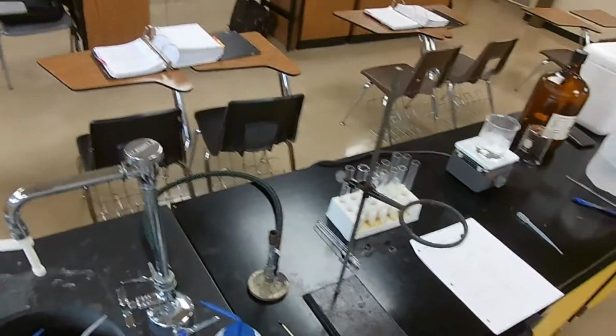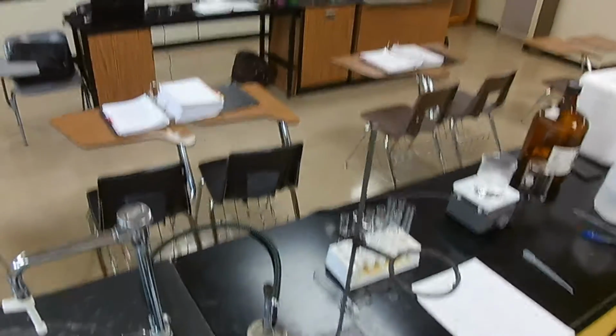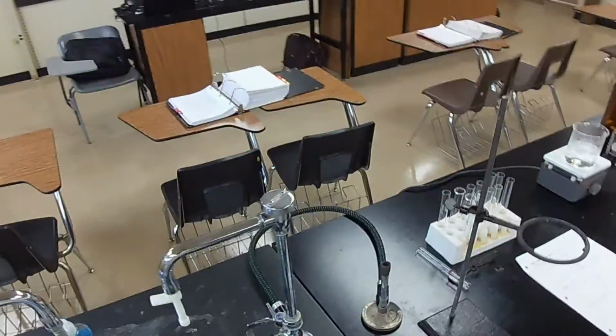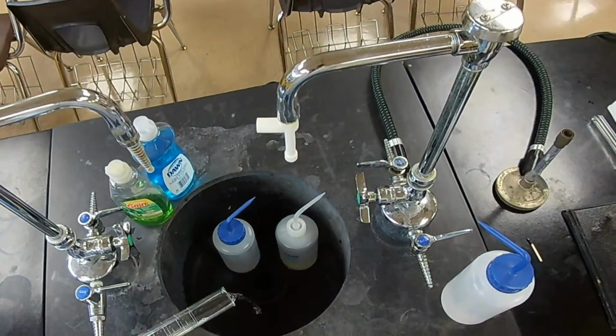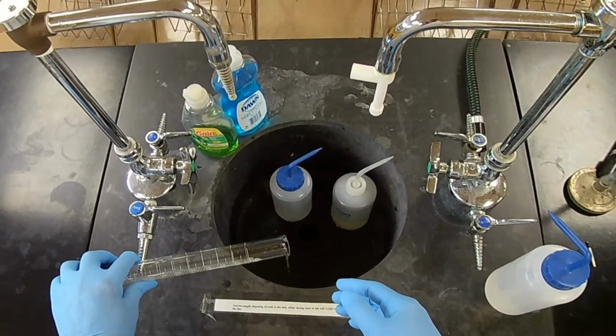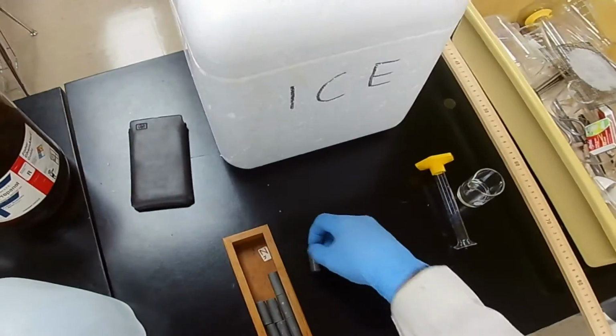And then you determine the density and pick out what material best corresponds to that density. But in this case, I'm telling you it's zinc. So all you have to do is report the density of the zinc. Pour the water out. Here we go. And set it aside to dry. There we go.